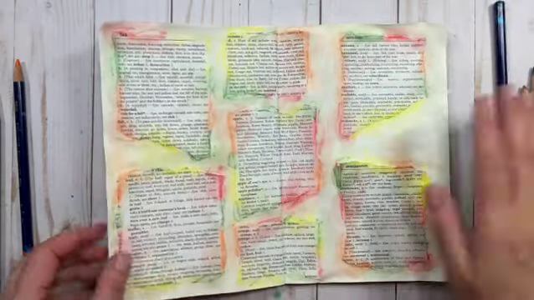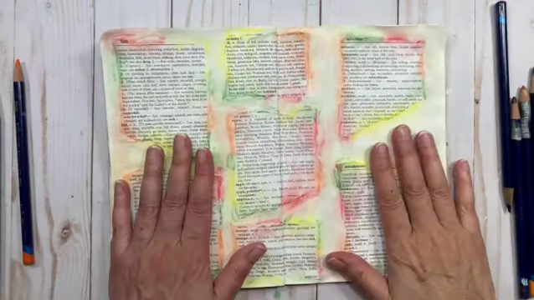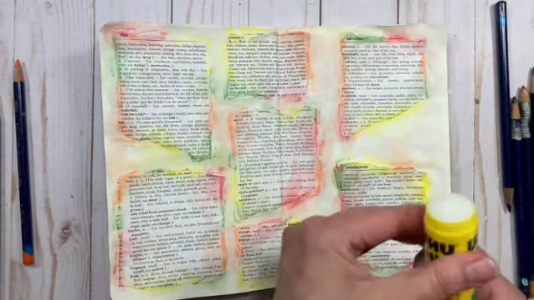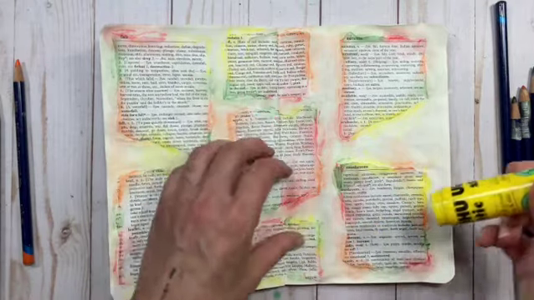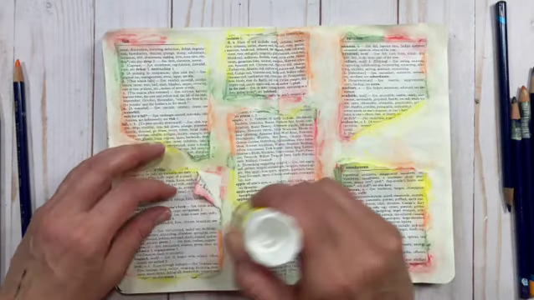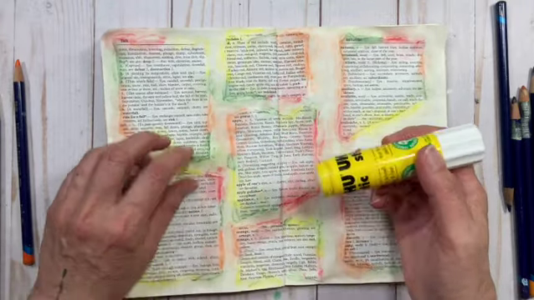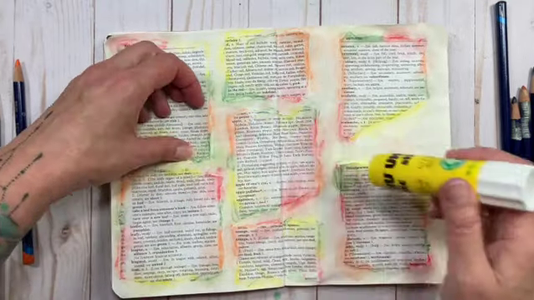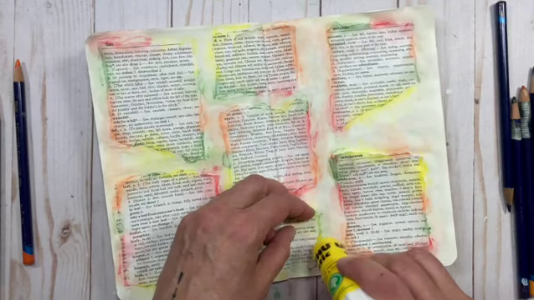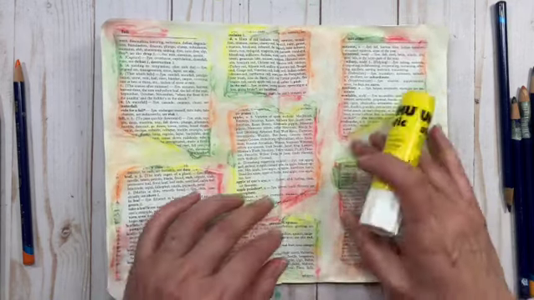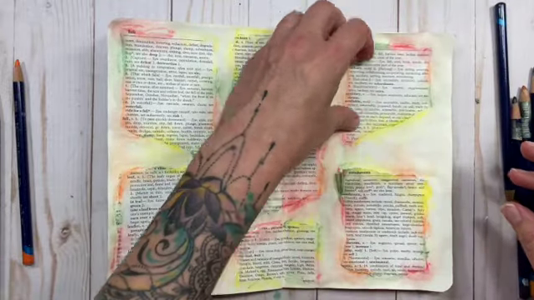Right, so I got all my pencil on, wet, smeared around. And then drying it also helped me find places that are not completely glued down. So I'm going to go back in and make sure everything is glued. This I'm still holding up on purpose.